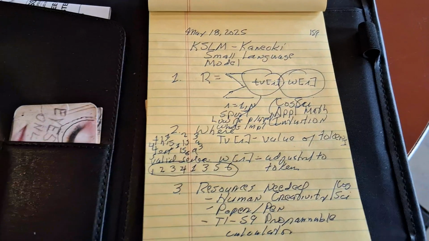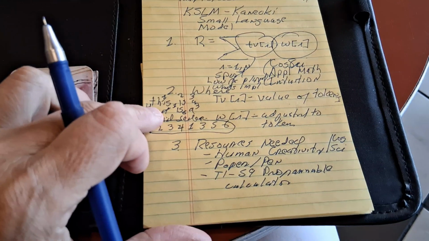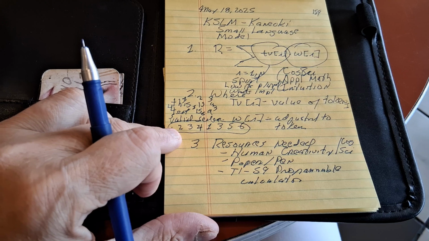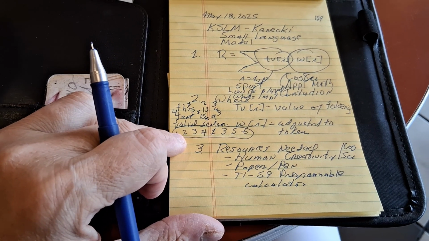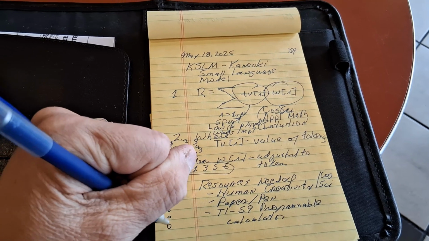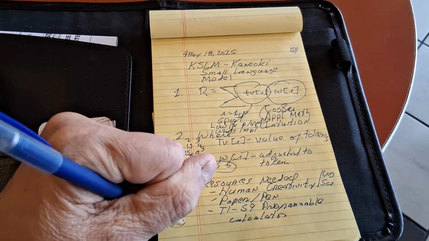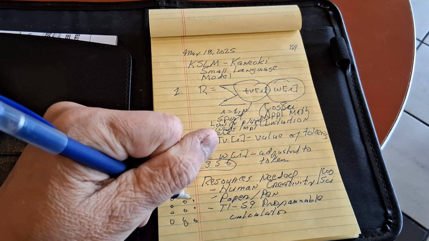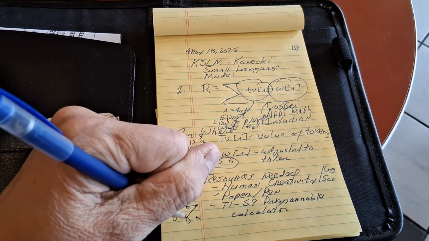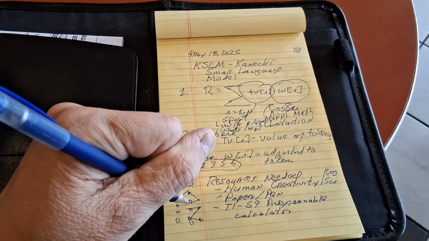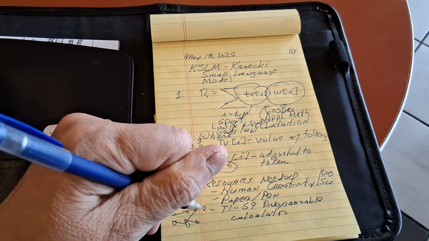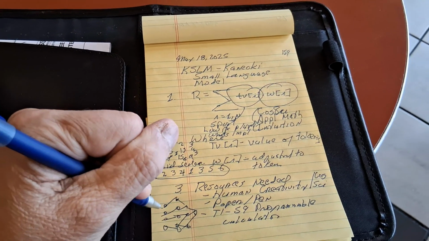So that's how a large language model uses it. It takes a sentence, it breaks it down into tokens from a data dictionary. And then from these tokens, it puts these tokens into a form of a neural network. And it gives some sort of result like that.